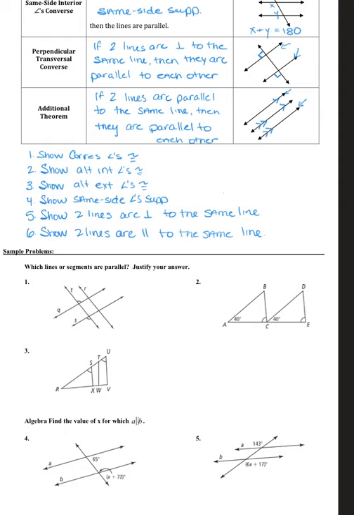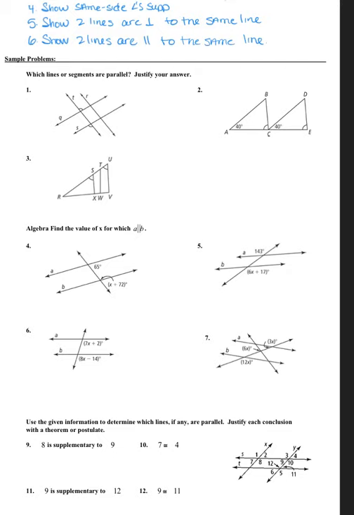So for these next several problems, what we're going to do is we're going to be looking at whether or not the lines are parallel based on the information that it's giving us.